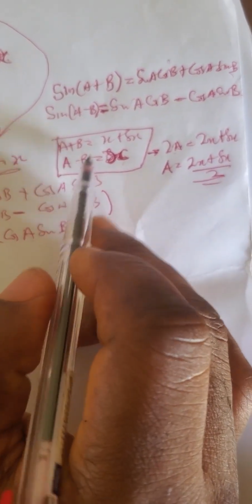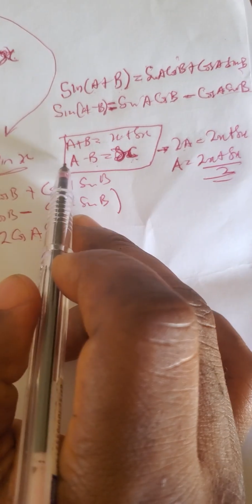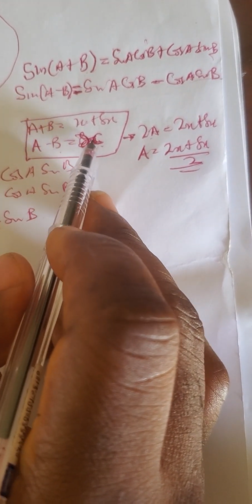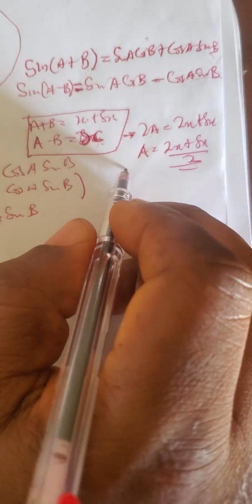Now, to be able to get my b, I'm going to subtract this one from this place. When we do subtraction, the sign changes. So when I subtract this one from this place, I'm going to have a delta x. So that means 2b is going to be delta x, which implies that b is equal to delta x divided by 2. So I can rewrite this one now that I have here.